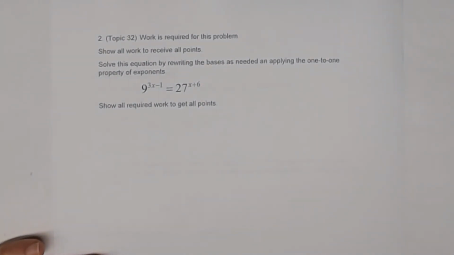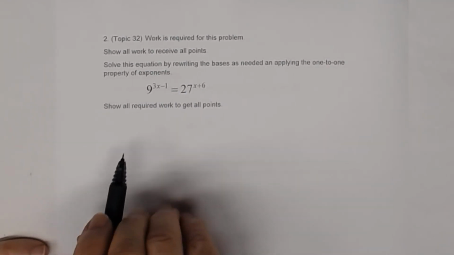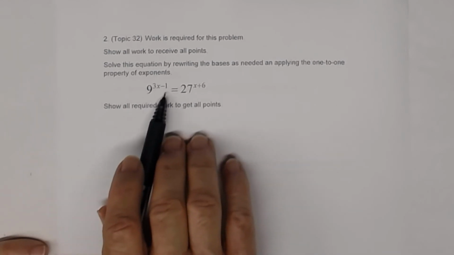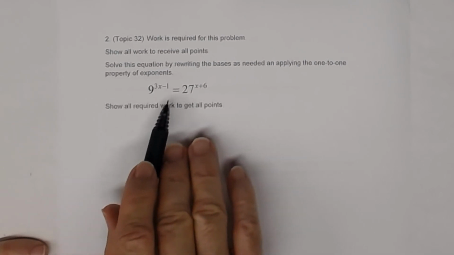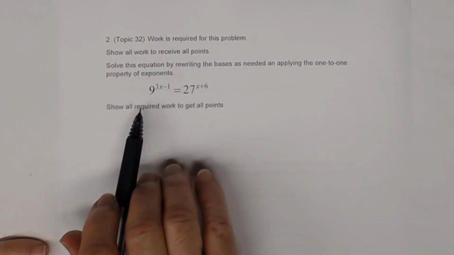So number 2, you want to solve this exponential equation. That's an exponential equation. The variables are located in the exponent. And you want to do this by getting the bases to be the same. And so we can here. Those are easy to do. So don't use logarithms. The idea here is for you to get the bases to be the same.